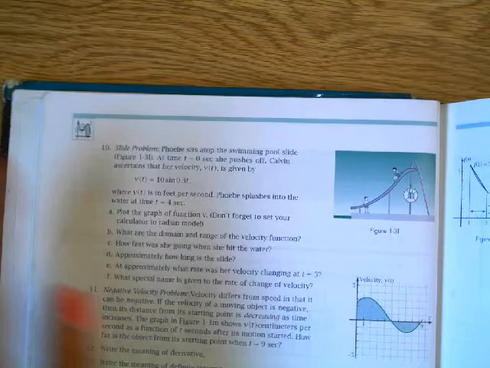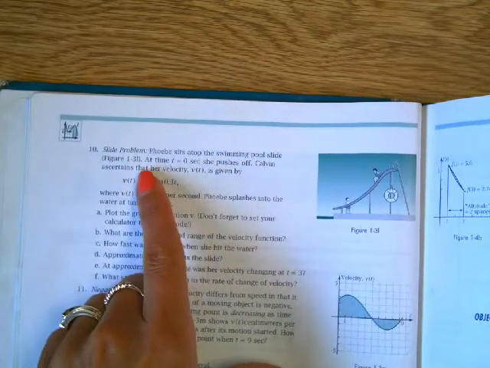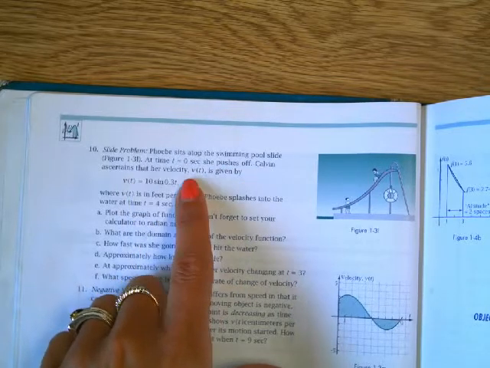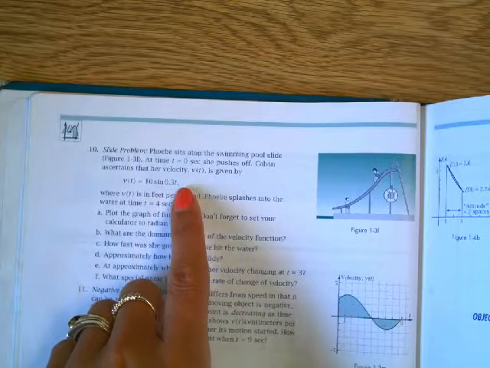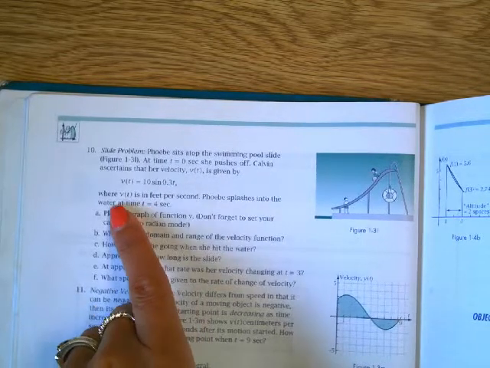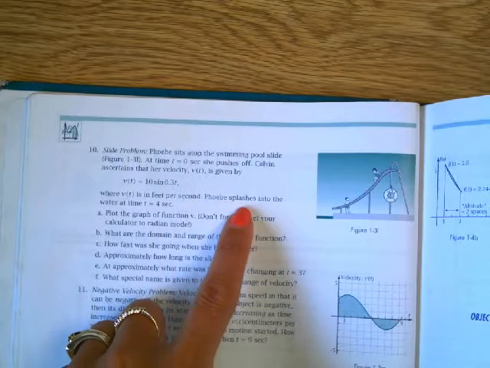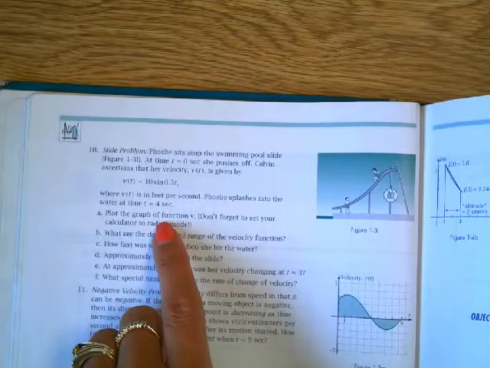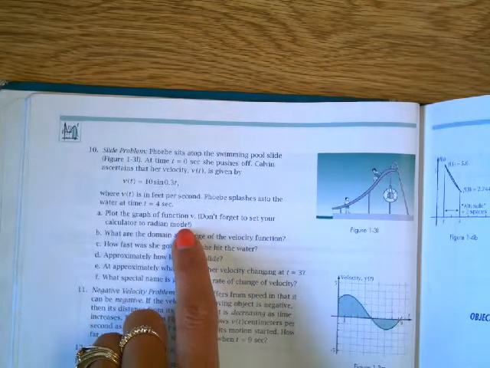We've got two kids on a slide here. It says Phoebe sits atop the swimming pool slide at time 0 and she pushes off. Kelvin ascertains that her velocity is given by 10 sine 0.3t. I don't think he's that smart, but anyway. Where velocity is in feet per second, Phoebe splashes into the water at time 4 seconds. Plot the graph of function v. Don't forget to set your calculator in radian mode.